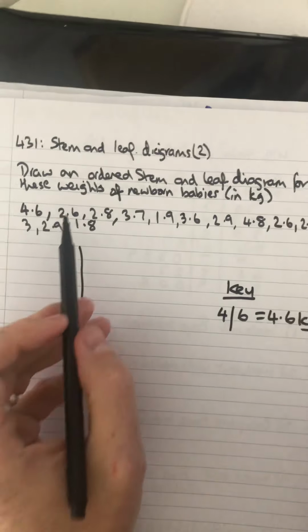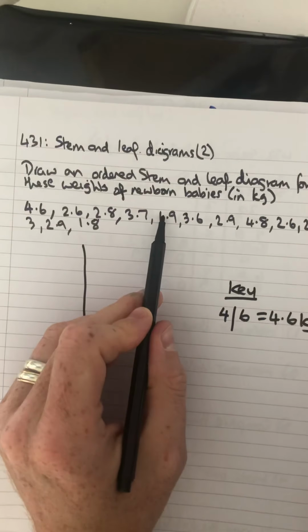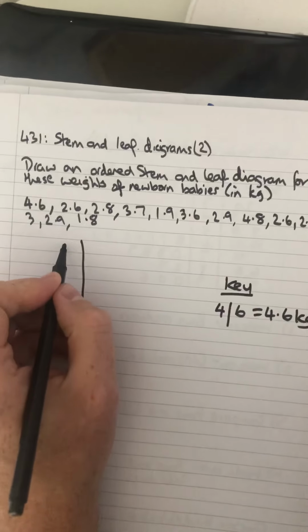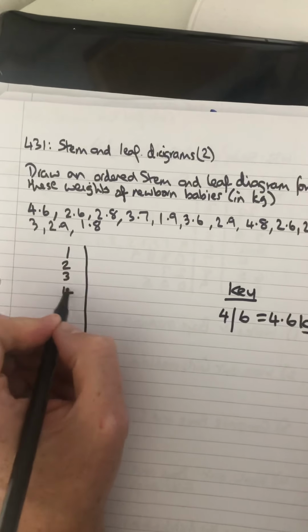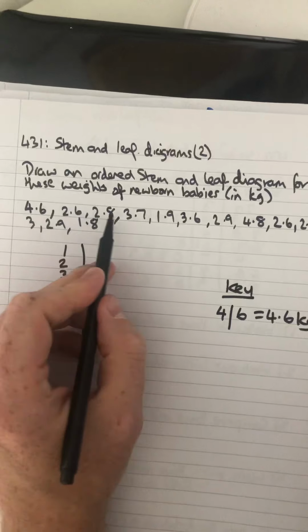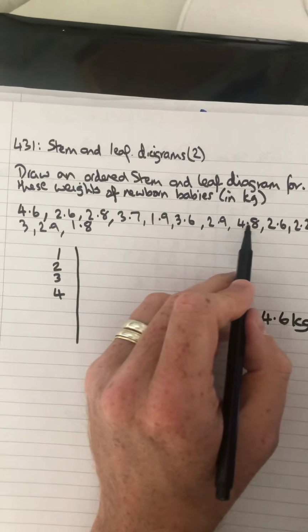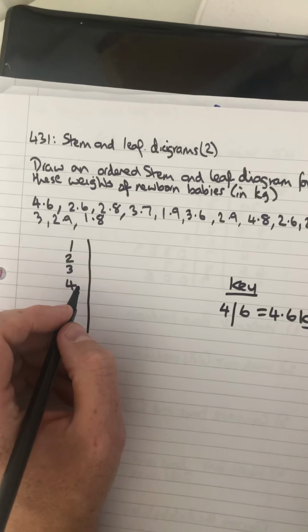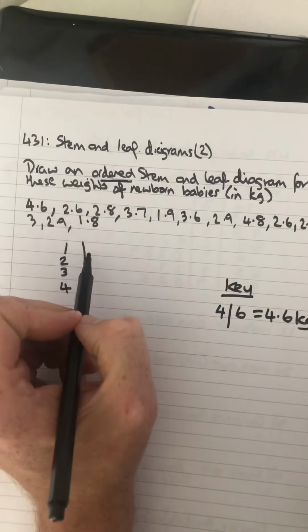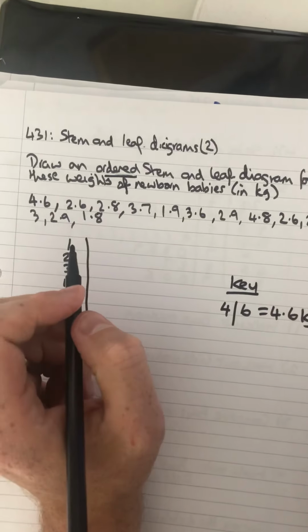What we're going to start off at, if you look at the units numbers, we go from 1, 2, 3, 4. Is there anything bigger than 4 point something? 4.8 is the biggest number, so we're going to have to go up to 4. When it says ordered, that means these digits that you're putting afterwards need to be in order.